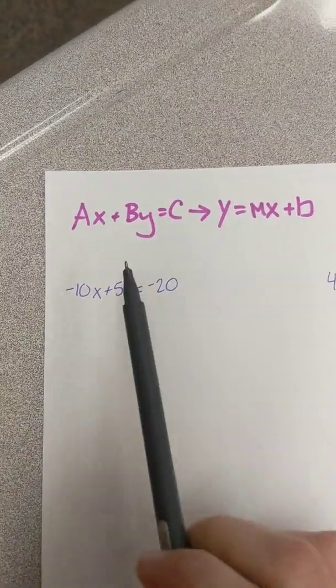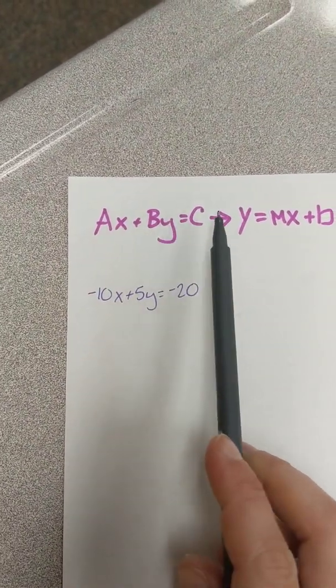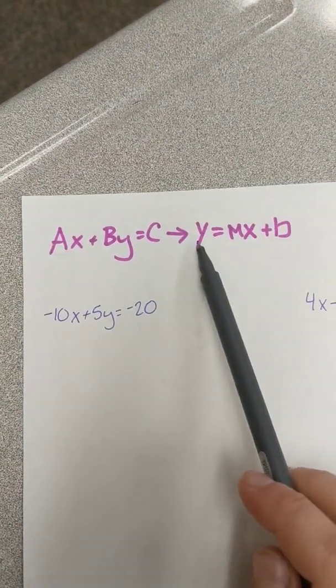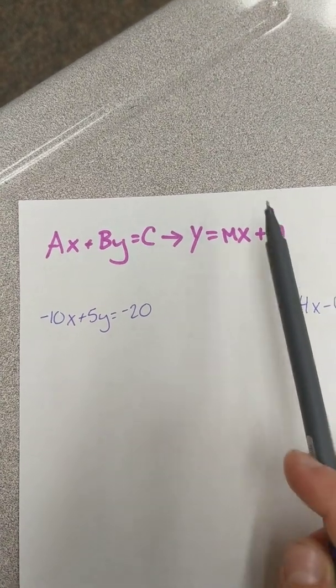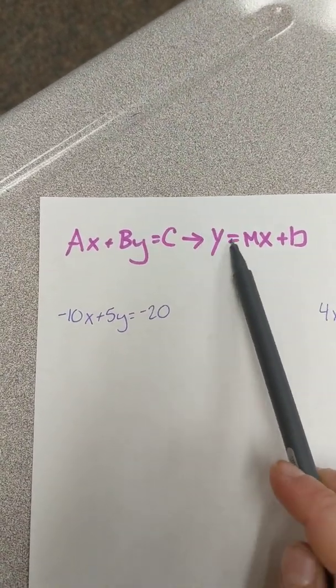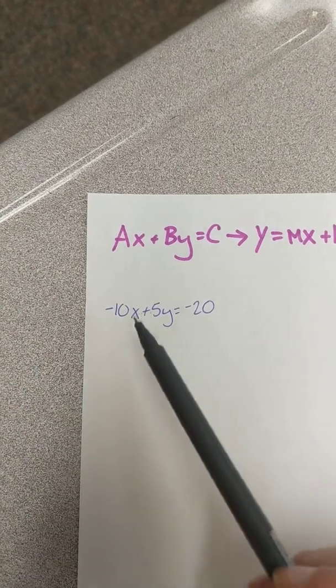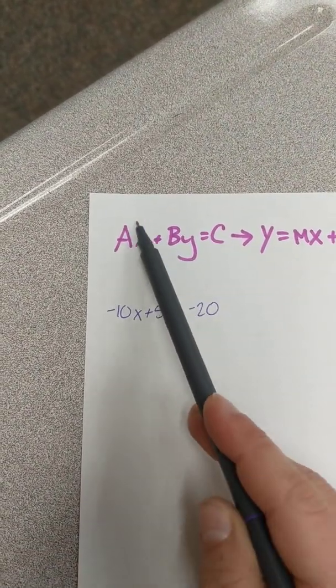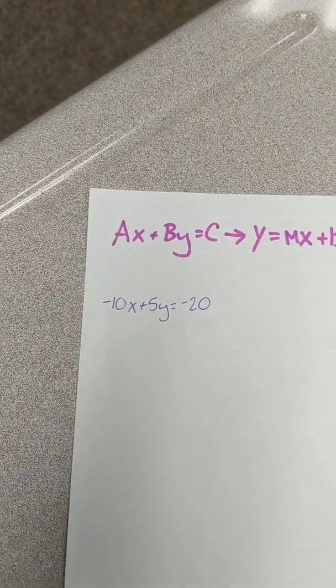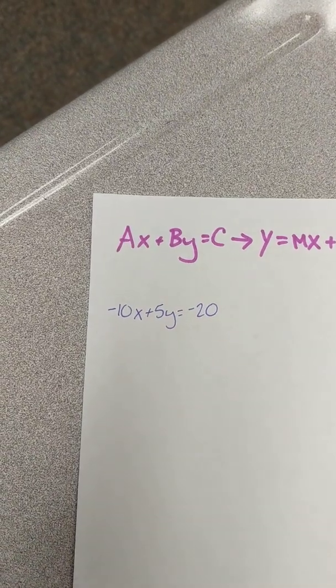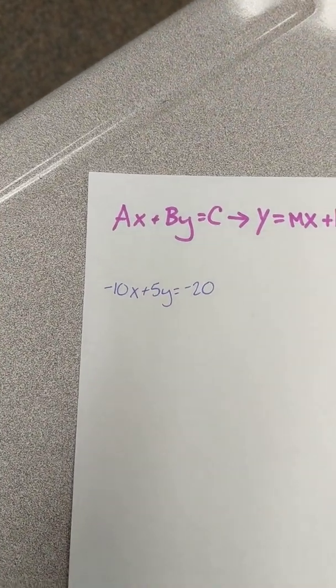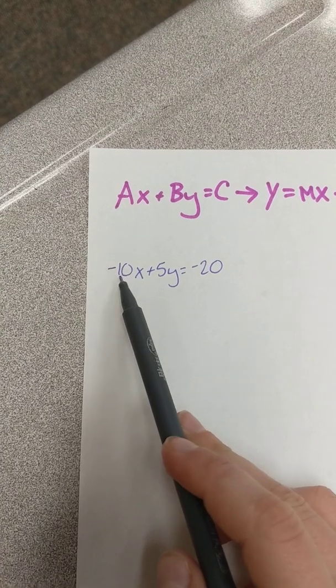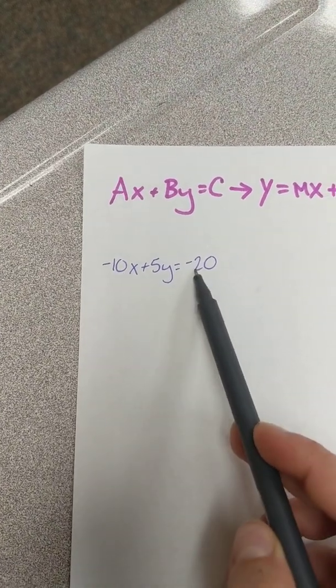So first, we're starting with standard form, ax plus by equals c, and we're converting to y equals mx plus b. Basically, your whole goal is to get y by itself. The first thing you're going to do is move this ax term. If it's negative, you move it by adding, and if it's positive, you move it by subtracting. So I have a negative 10x that I'm going to move to the other side. Since it's negative, I need to add it to the other side.